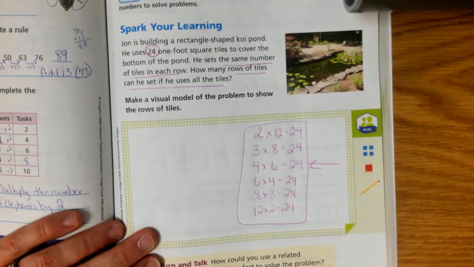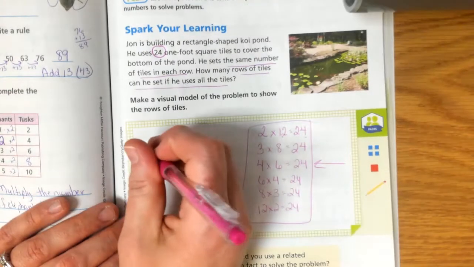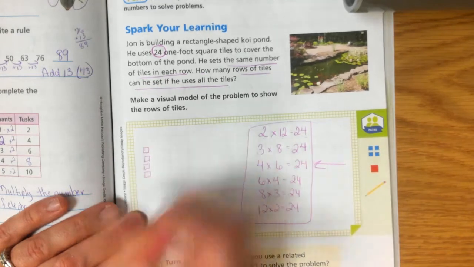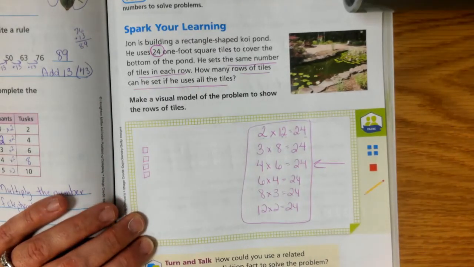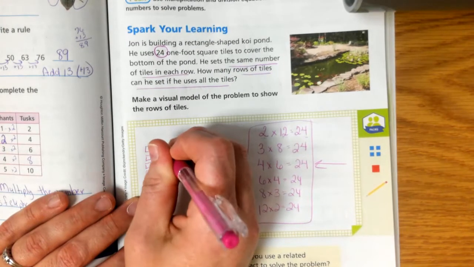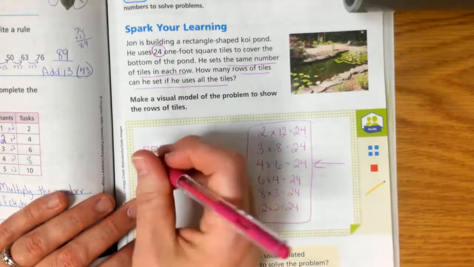So if I want to draw a picture of how it's going to look, the square tiles, I would have 4 rows, right? Remember when we've been doing our arrays, and then I would have 6 in each row.